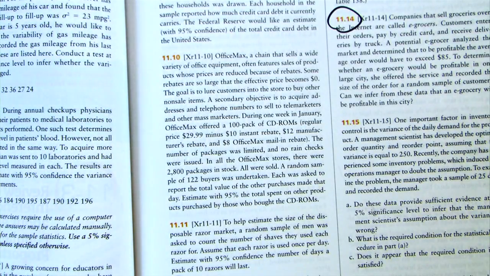In chapter 11. It says Office Max. I guess that's supposed to be like Office Depot, I guess. A chain that sells a wide variety of office equipment, often features sales of products whose prices are reduced because of rebates. Some rebates are so large that the effective price becomes zero. The goal is to lure customers in the store to buy other non-sell items. A secondary objective is to acquire addresses and telephone numbers to sell to telemarketers and other mass marketers.